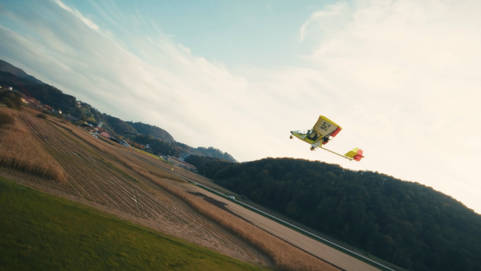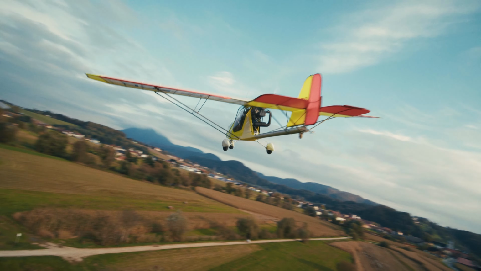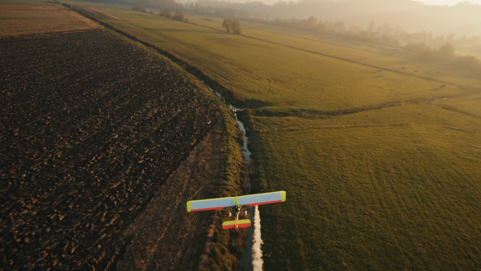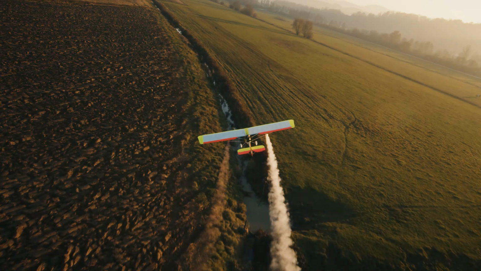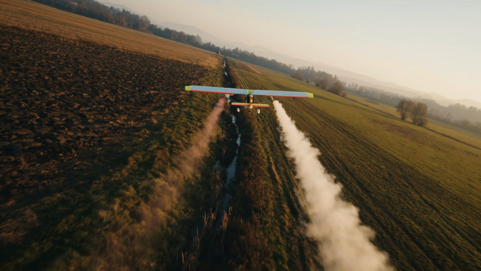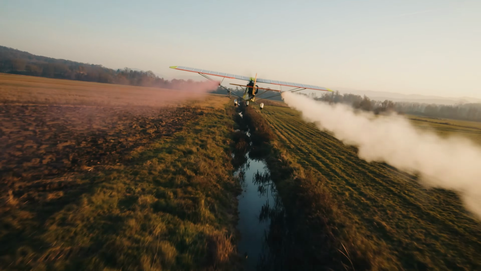But first, let's start with some cinematic FPV flying techniques. Probably my favorite move for the intro shot is some sort of a dive variation because of a dynamic entry which immediately grabs attention and hooks viewers to start watching the video.